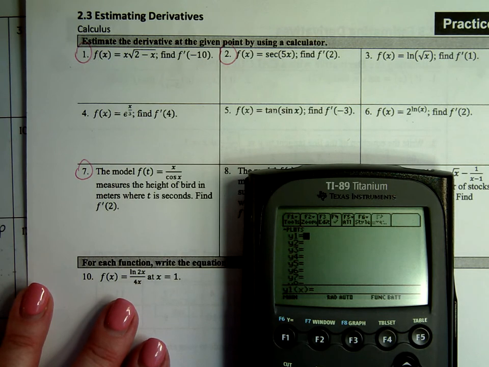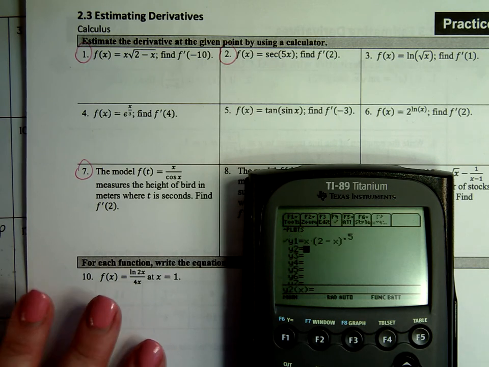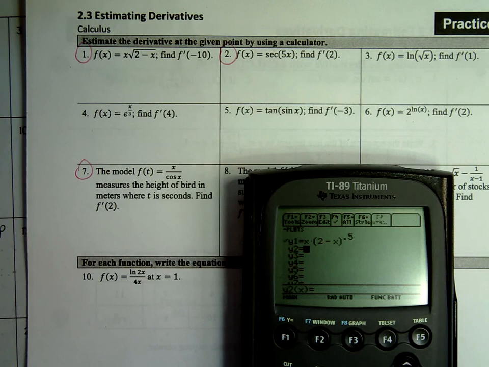And in my y1 I want to put in x. Sometimes your calculator likes to have a times sign. So x times the square root of 2 minus x. I'm going to put 2 minus x, and I'm going to raise it to the 1/2 power, to the 0.5 power. Same thing as the square root. And then I'm going through my steps, right? I got it in there. Now I'm going to graph it. So F3.